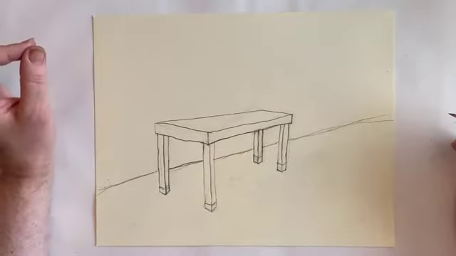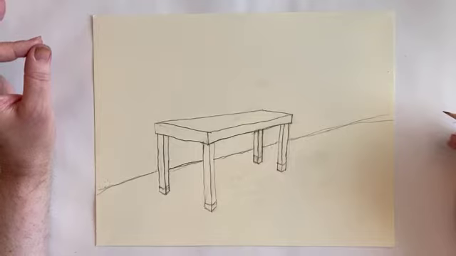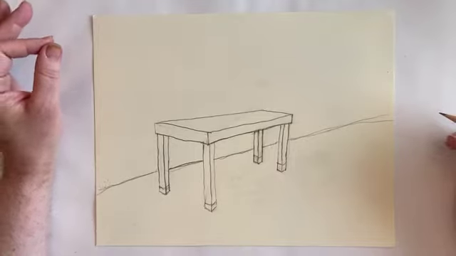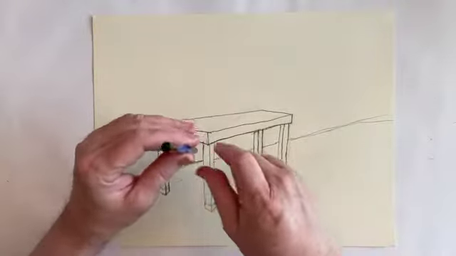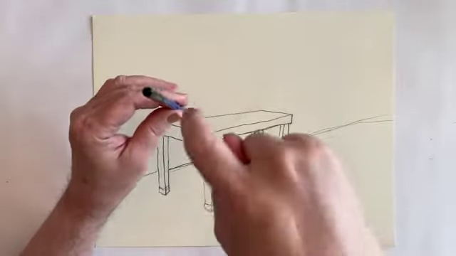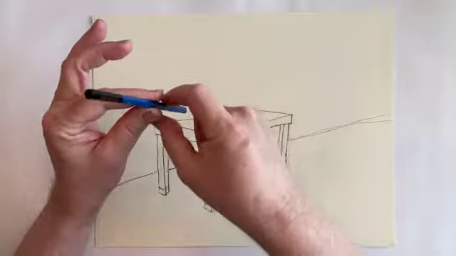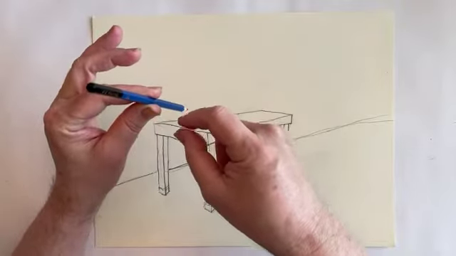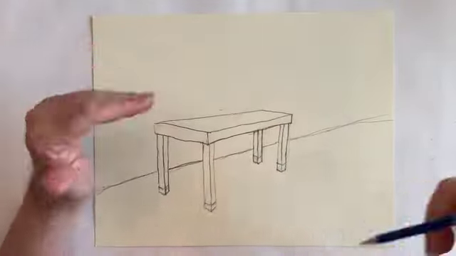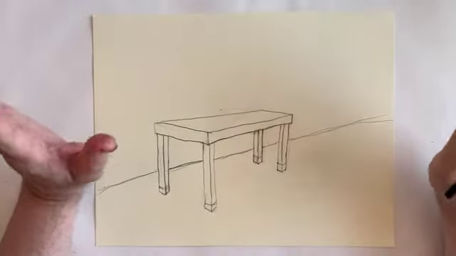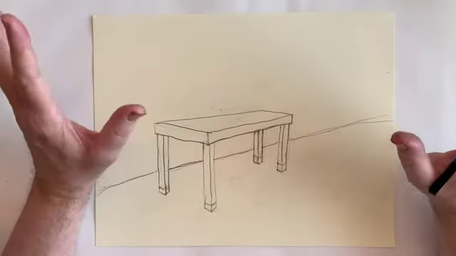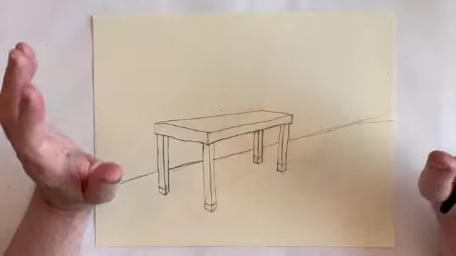The asterisk, the 2% I was talking about, is if you have a worm's eye view or a bird's eye view. If you're looking at this pencil, now you're looking way down on it, these edges may not be vertical, but it's fairly rare. So for now, just think about the verticals that you see from any distance can be vertical on your paper.